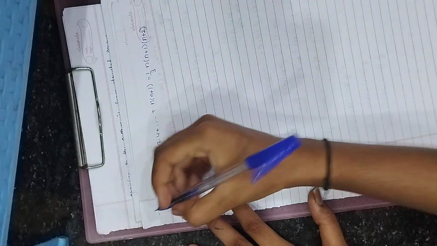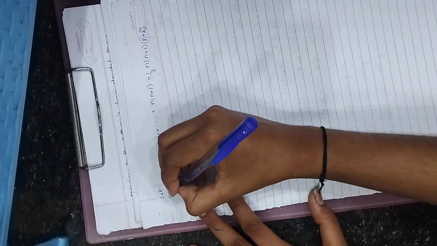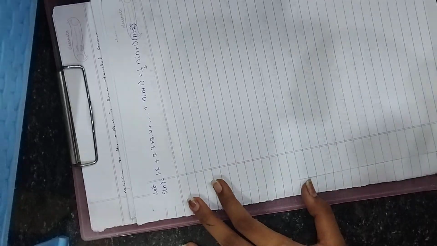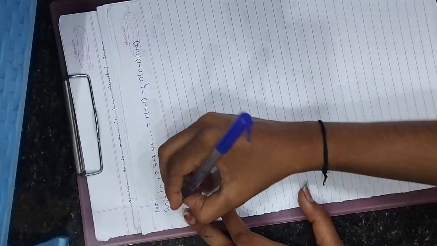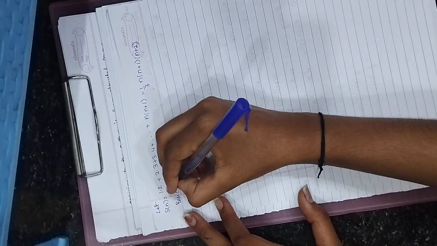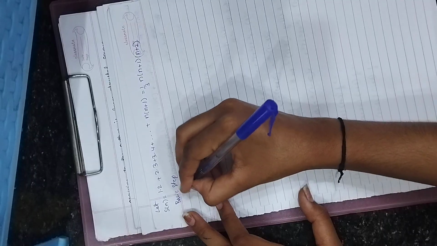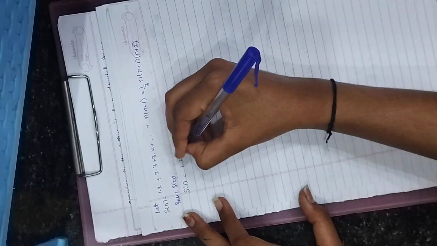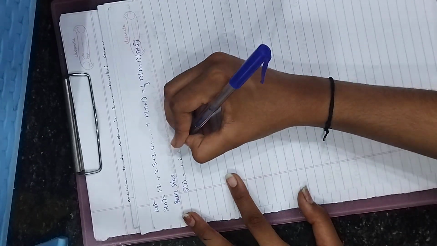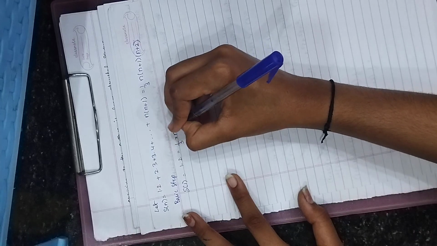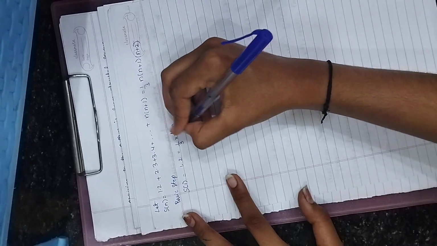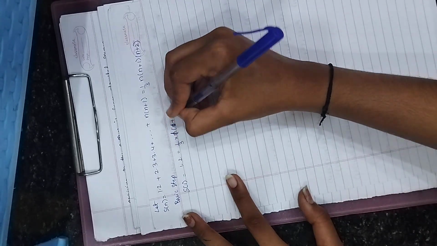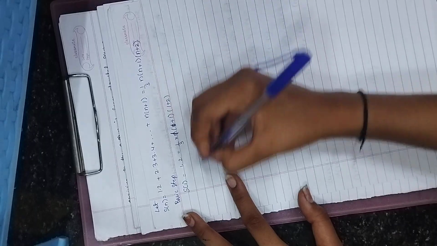Again we'll write let S of n be this statement. Then again the basic step: S of 1 is equal to 1 into 2, which should equal 1 by 3 into 1 into 1 plus 1 into 1 plus 2.